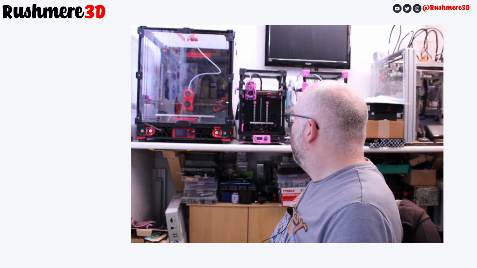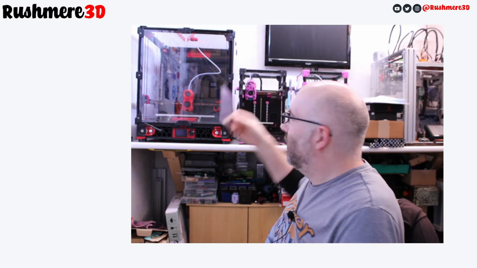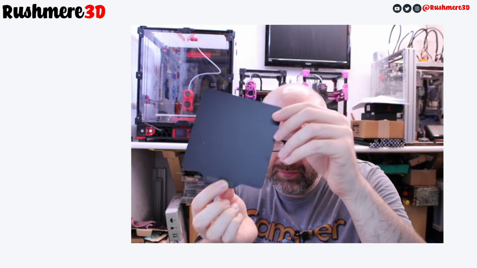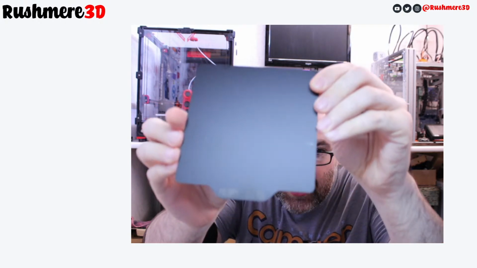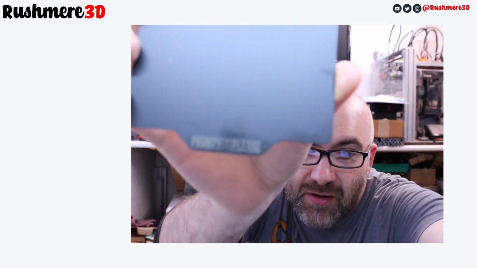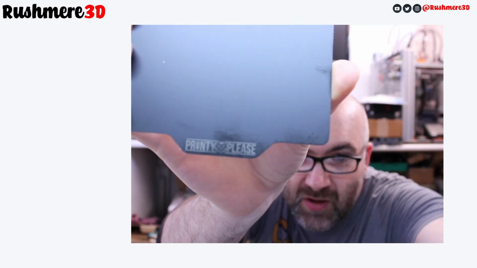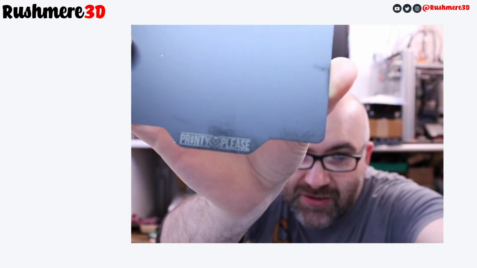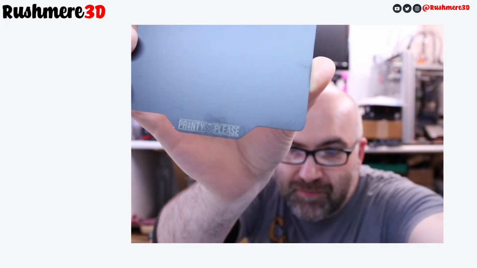So another sort of go off a little bit onto another product. I've also got this one, which is not going to focus, but I will focus it so that you can see it. This is the PrintyPlease CatBed, and yes, the products that they sell are cat themed.